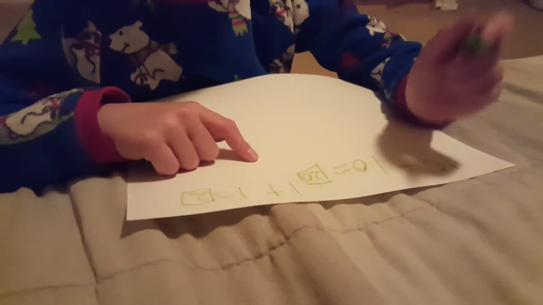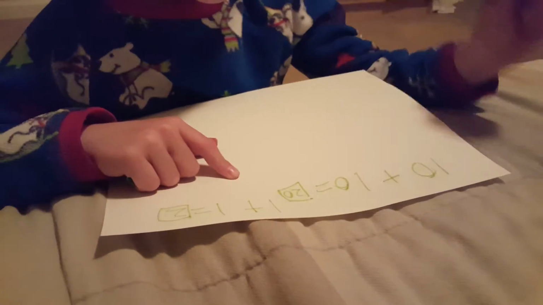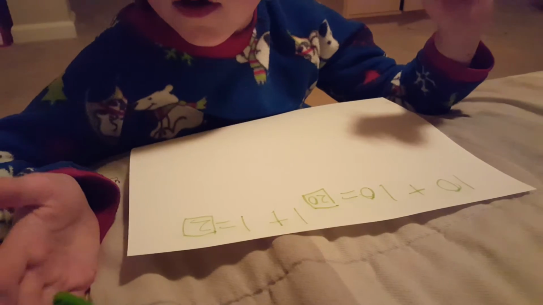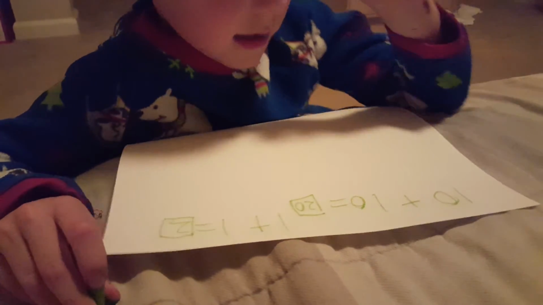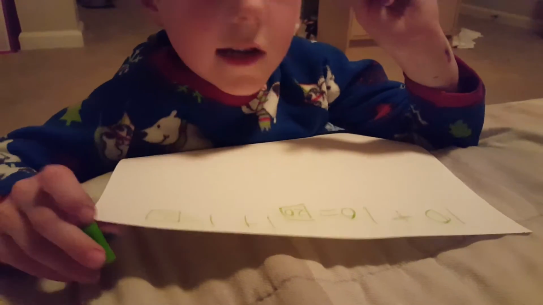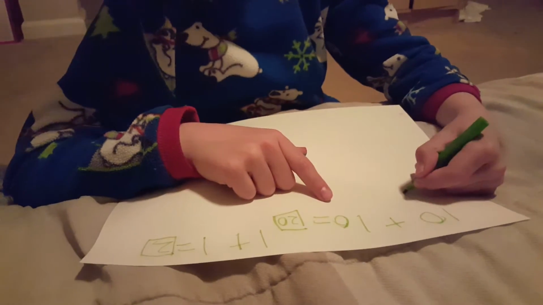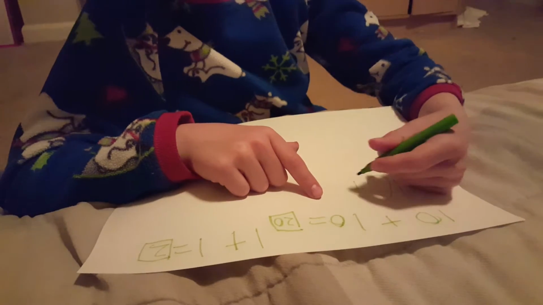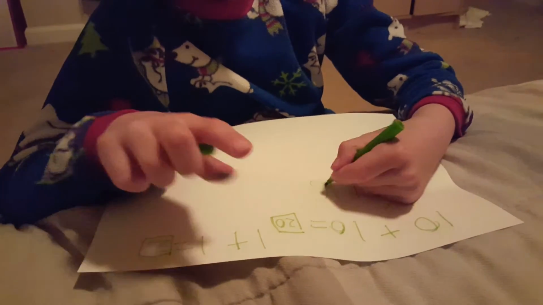But if we add that 6 with 10, why don't you write it out, 16 plus 16? 16 plus 16. So we're going to write something else. This is the main one. 16 plus 16.